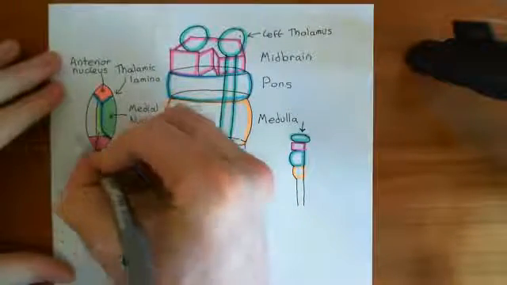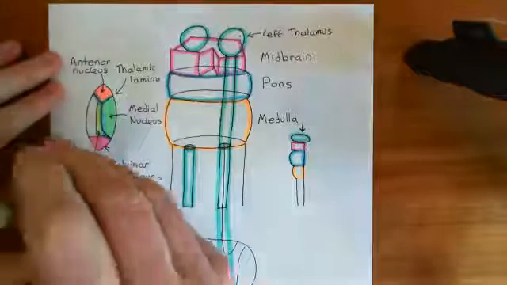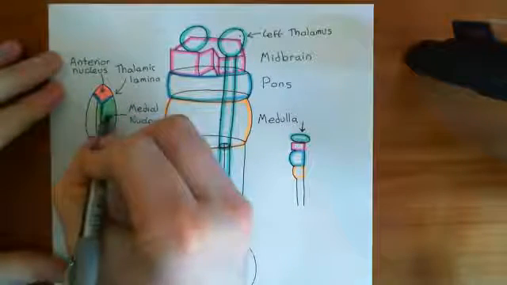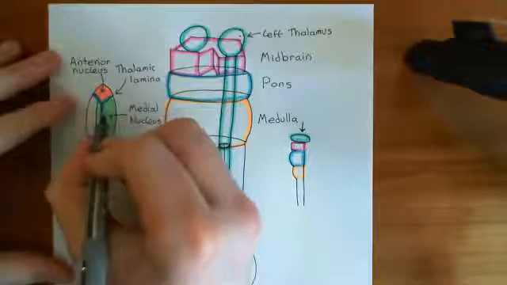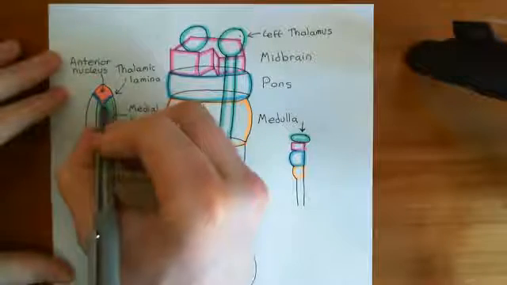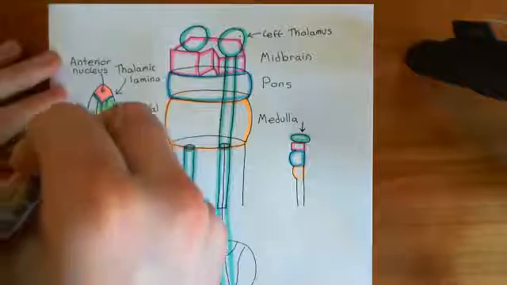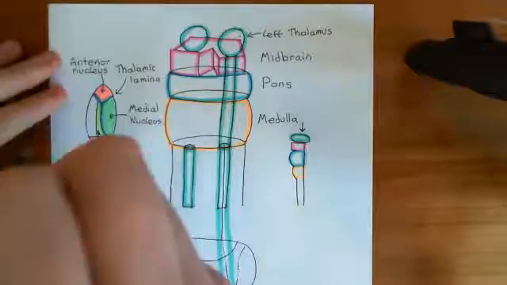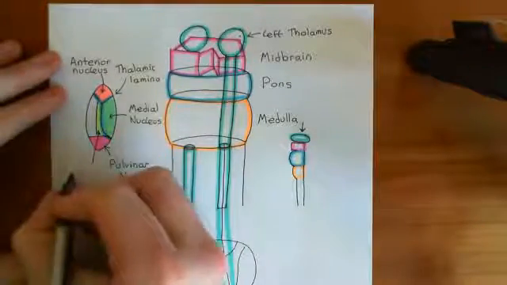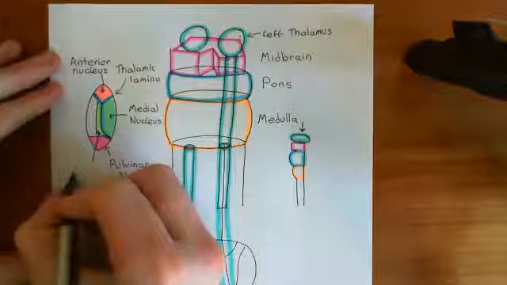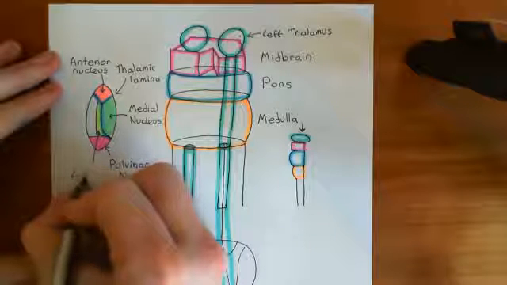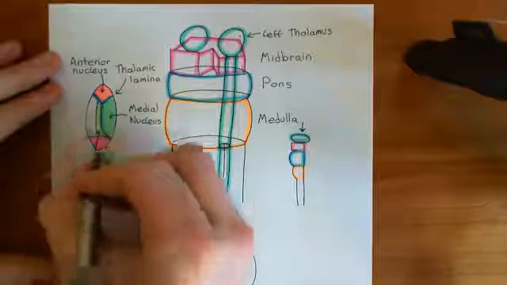I want to stress that we're looking from above, but these nuclei go all the way down, so it's not just the top. I could cut out this entire segment and all of that will be the medial nucleus. So it goes the entire way through the height of the thalamus, basically. This one is the lateral, because it's in the lateral compartment of the thalamus.